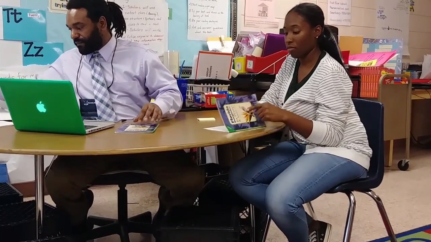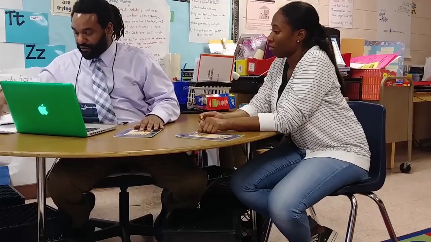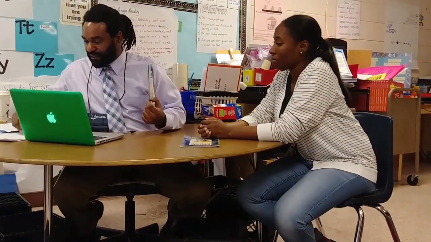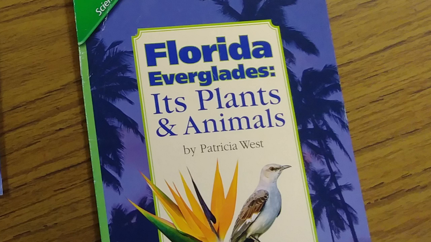So, you read the whole book. You're going to make all your stickies, okay? Then after we finish, let's say we read the entire book, we're going to do a gist statement. For my gist statement, I'm going to say, this book is about, we read the book, we see that it's about Florida Everglades, its plants and animals. So the first thing I'm going to say is, this book is about Florida Everglades, its plants and animals.